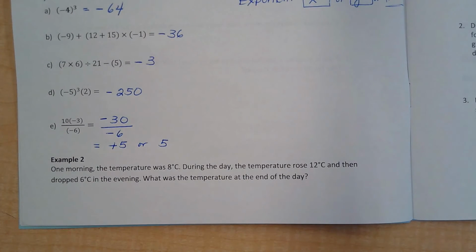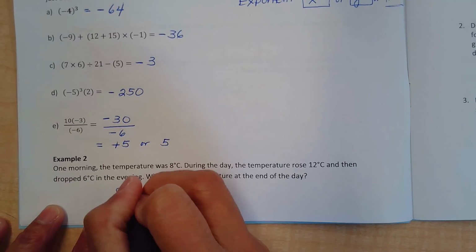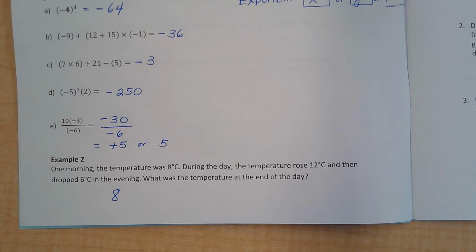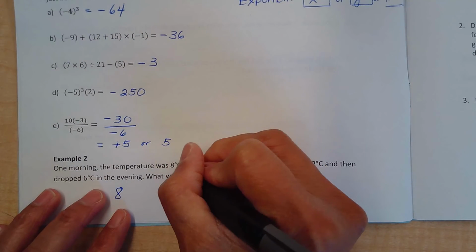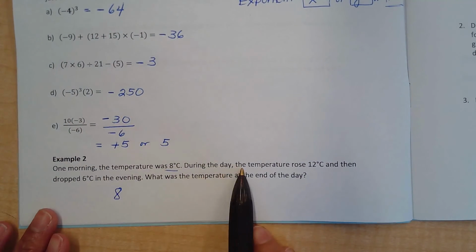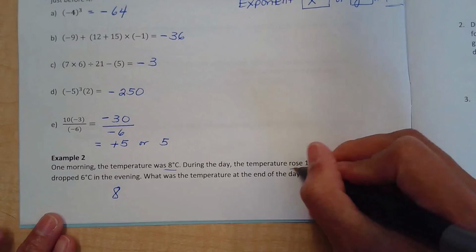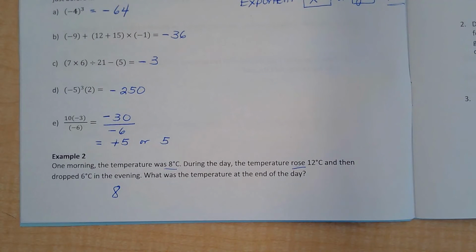Now, remember those key words that we talked about? Is it positive or negative? That's where it's happening in here. So, what did we start off with? Started off with 8 degrees, right? This is the start. And during the day, the temperature rose. What's that mean? Rose means it went higher, up, right?